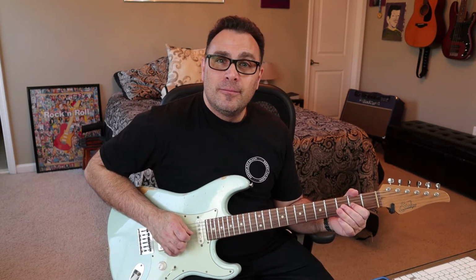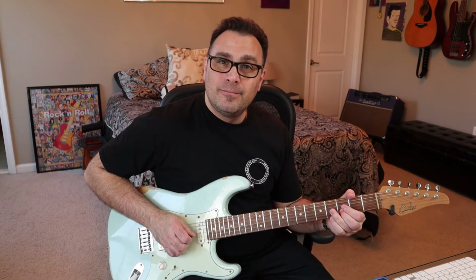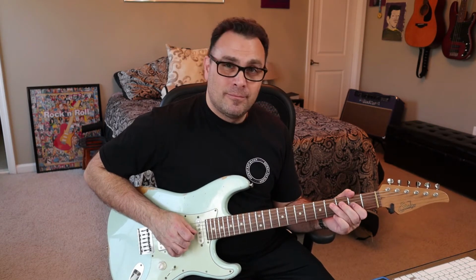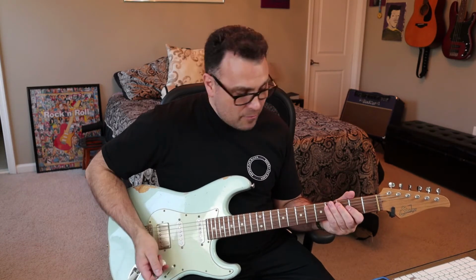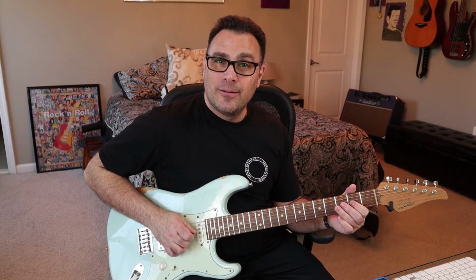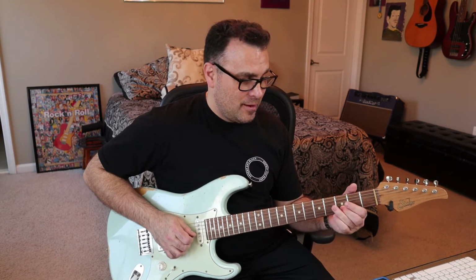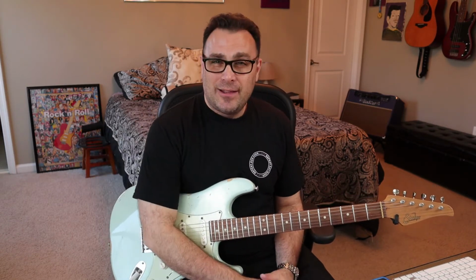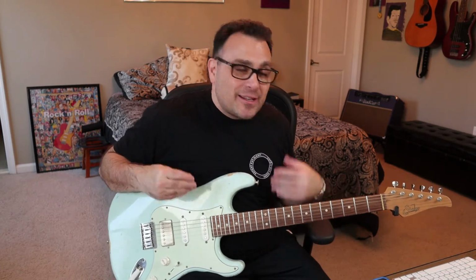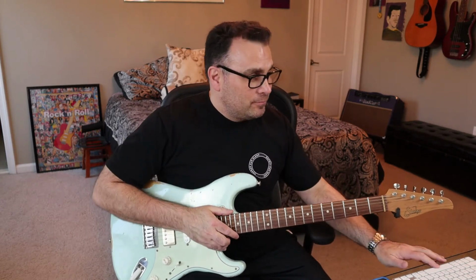Okay, so here will be the lick. We'll just do something like... So all I'm really doing there is just outlining the chord changes. I'm targeting the A for the first chord, and then the D for the next chord change. And let's hear what this sounds like when I start on beat 1. So let's just listen to the backing track to get a sense for the rhythm.